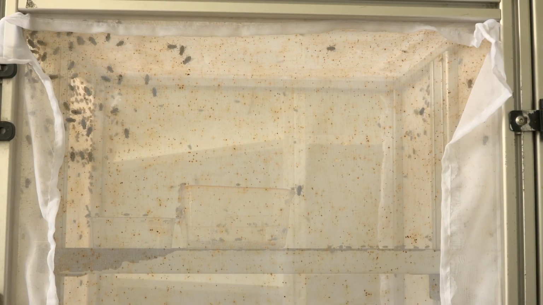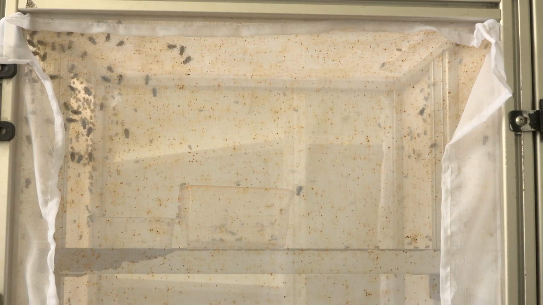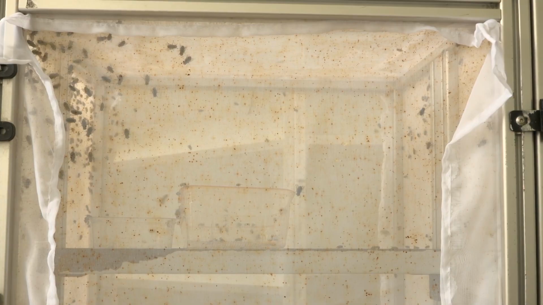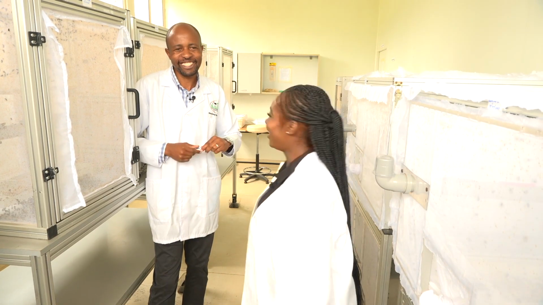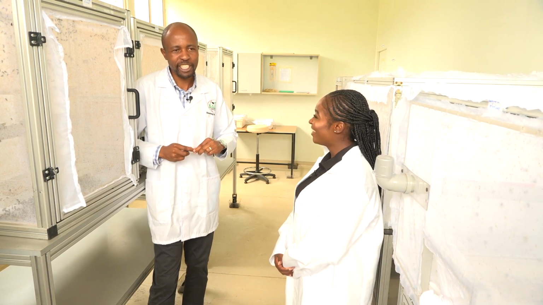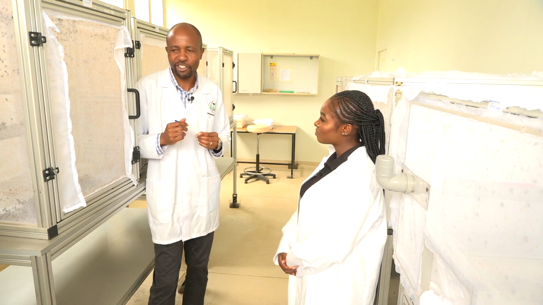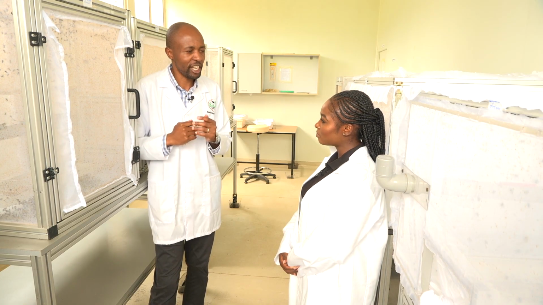So when you are in your house and you see a fly, what do you do, given the attachment you have with them from this job? As a normal person, of course, I will chase it away. But as a scientist, I know there is some importance in that kind of fly.